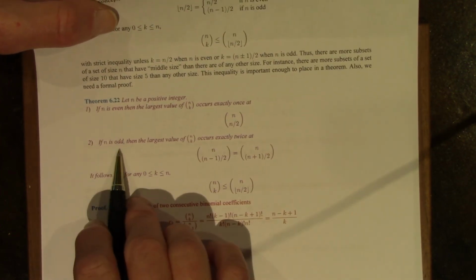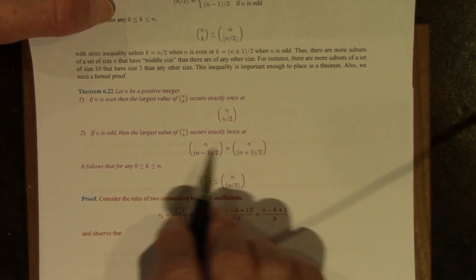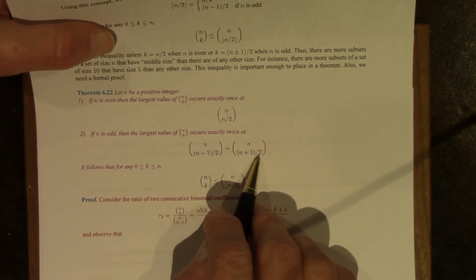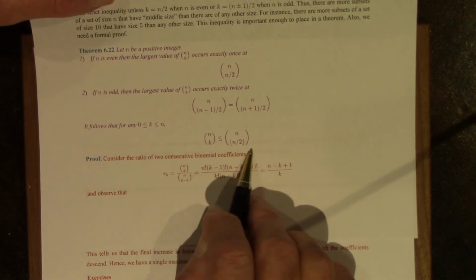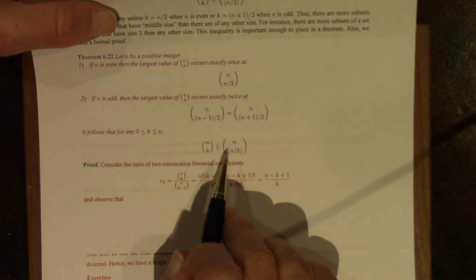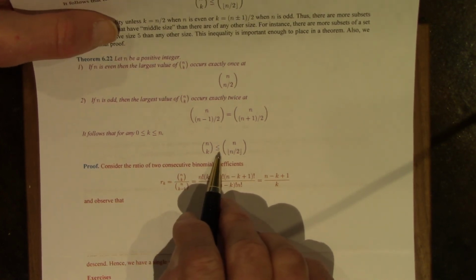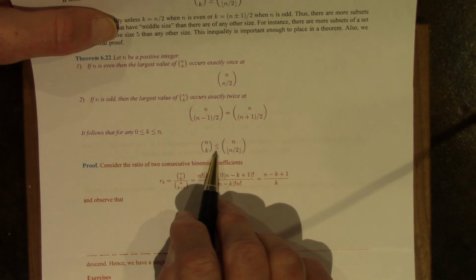If n is odd, then the largest value occurs exactly twice at these two points. And we have this general inequality, which oftentimes is all you need, but is really missing quite a lot of information because this inequality is almost always strict, as we said.